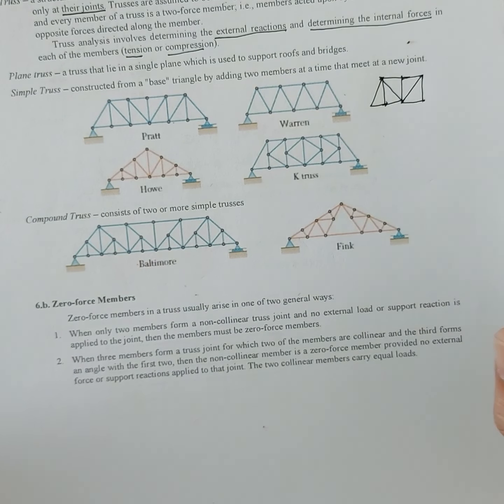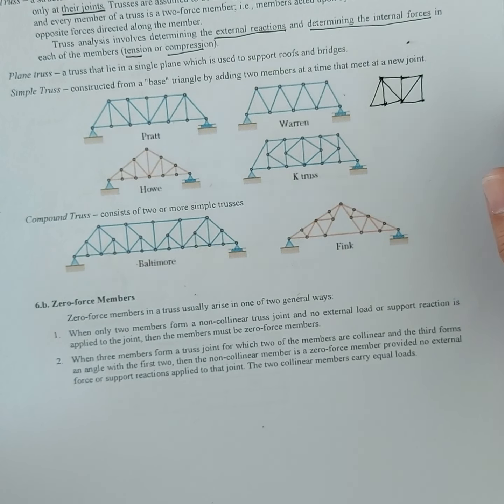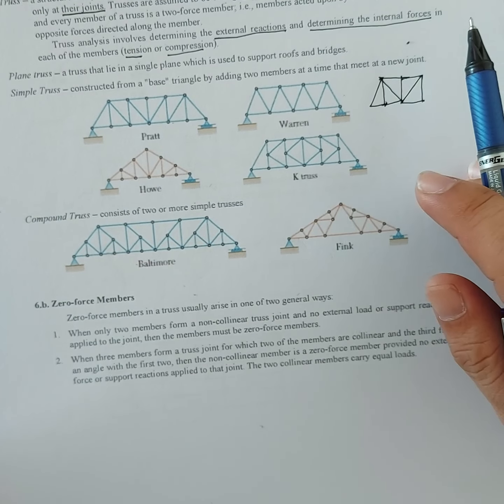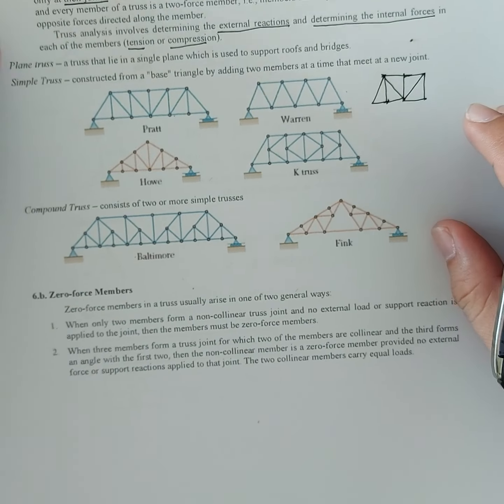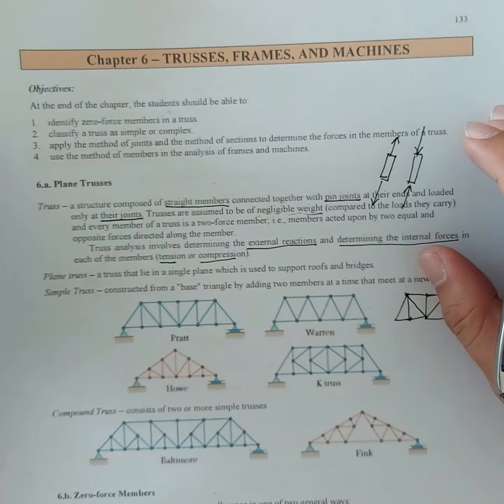We will no longer discuss the graphical method. We will discuss the two analytical methods, the method of joints and the method of sections. Let's start with the method of joints.